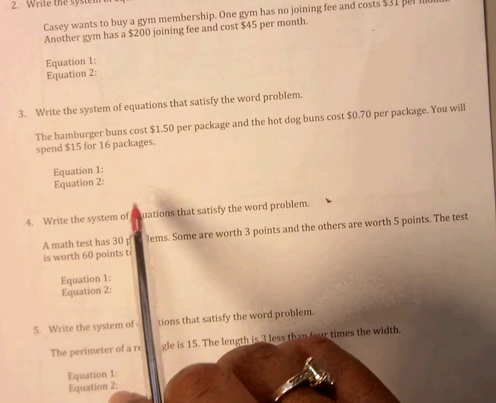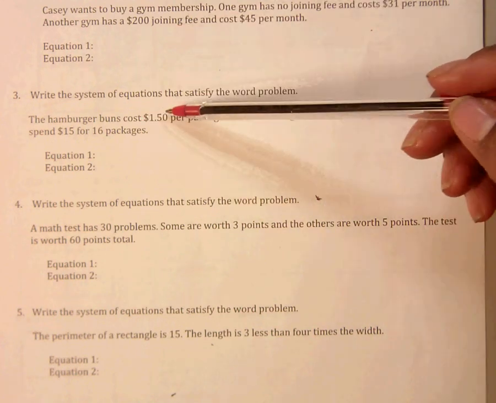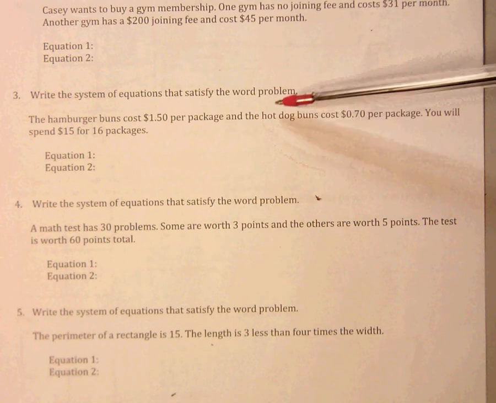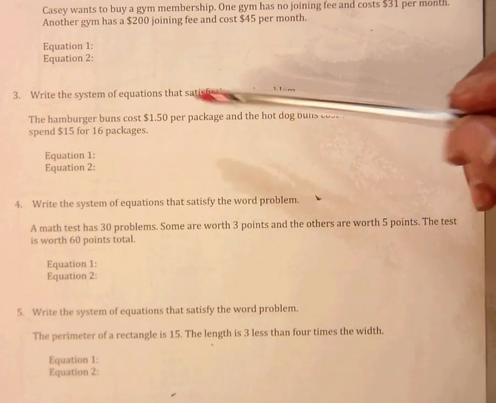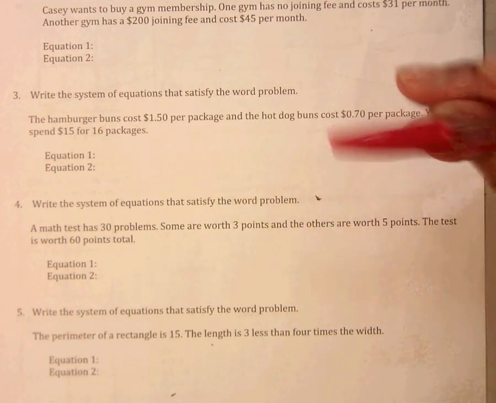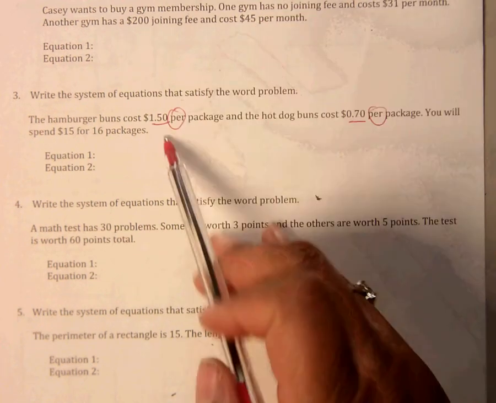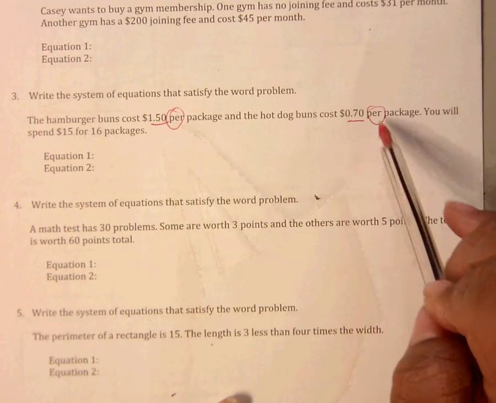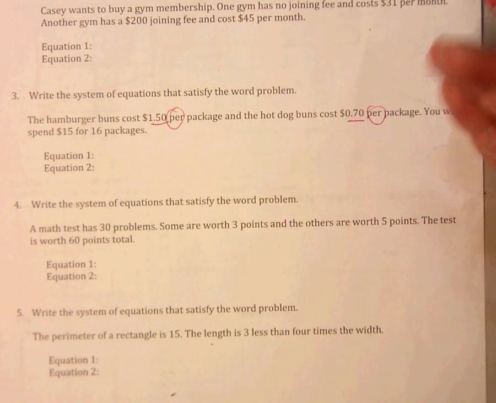Let's do number 3. Write the system of equations that satisfy the word problem. The hamburger buns cost $1.50 per package, and the hot dog buns cost 70 cents per package. You will spend $15 for 16 packages. Okay, I know you guys see the per, and that's the first thing you jump into. So we know that this is going to have a letter next to it, and this is going to have a letter next to it. Great. Now, what letters are they going to be?